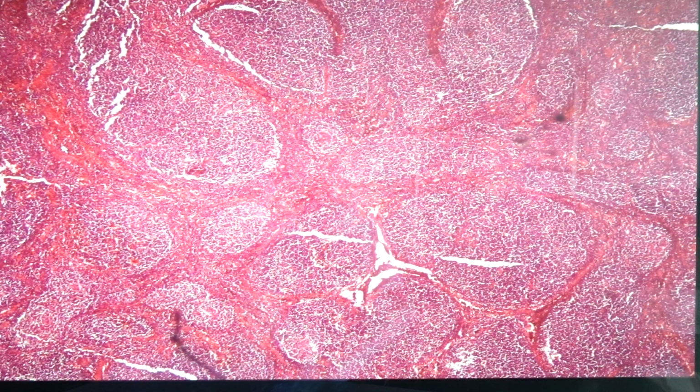Okay, so how do we diagnose this one? It's very important because we already have slides that show a follicular pattern. What are they? The follicular hyperplasia, and the reactive hyperplasia of the tonsil. So how do we differentiate follicular lymphoma from the other two? First of all, follicular lymphoma would arise from the germinal centers.